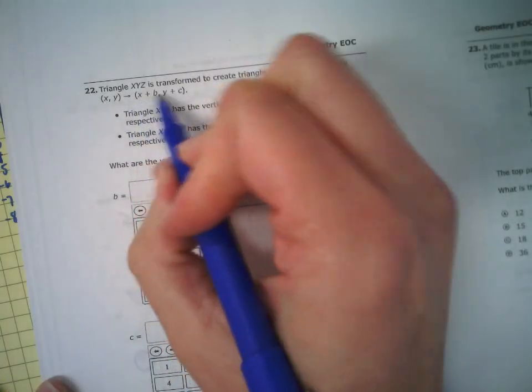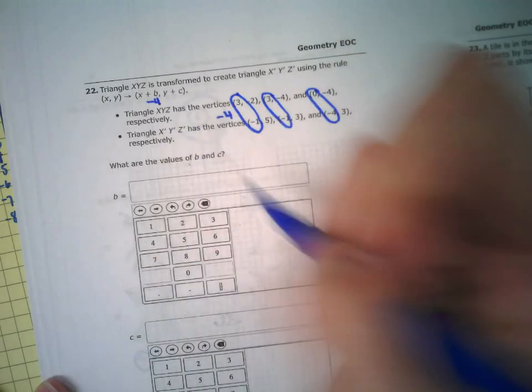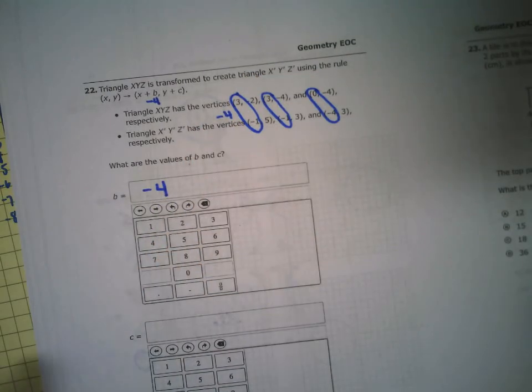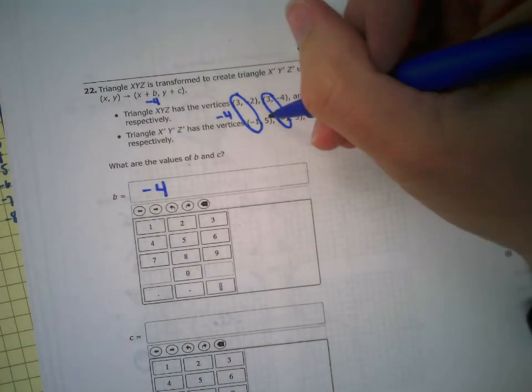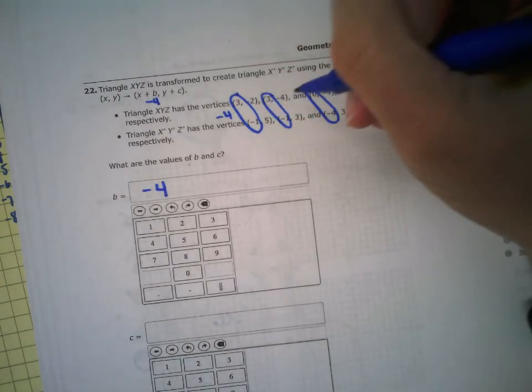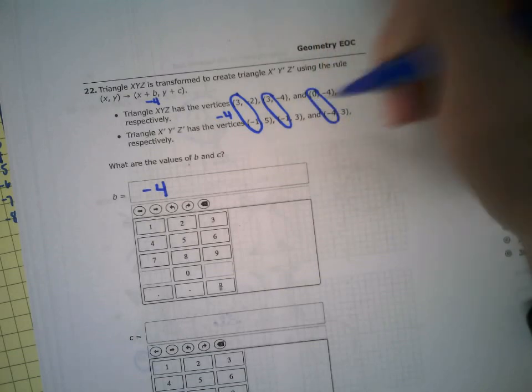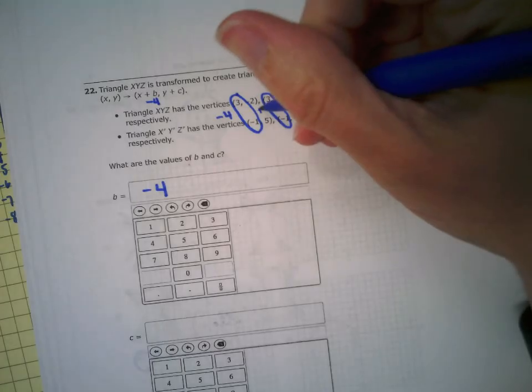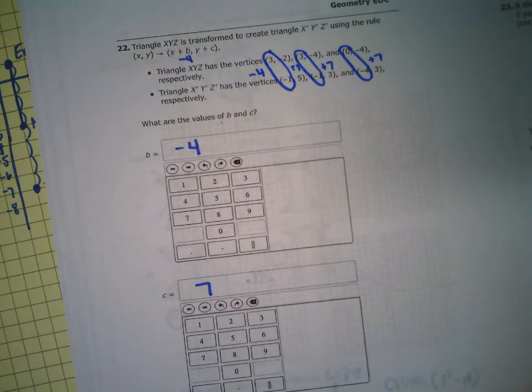So if I'm using this pattern, I'm subtracting 4 from my X value. And now I want to do the same thing for my Y's. So I'm looking from -2 to 5. What did I do? From -4 to 3, and from -4 to 3. I added 7, I added 7, I added 7. So now this is going to be a 7.